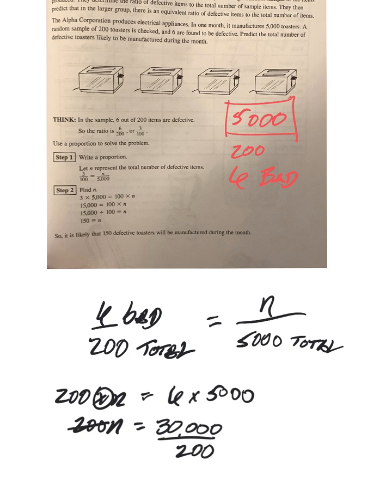That's just a real simple, easy way to do it without having to understand it all. Then we take that 30,000 and we divide it by 200, and we get for an answer that 150 are bad. So 150 out of this 5,000 that we make are going to be bad toasters.